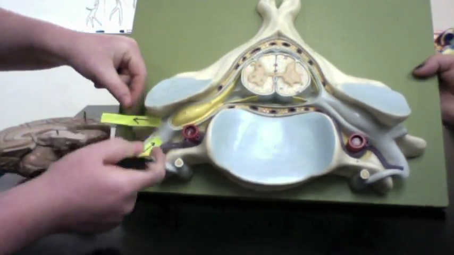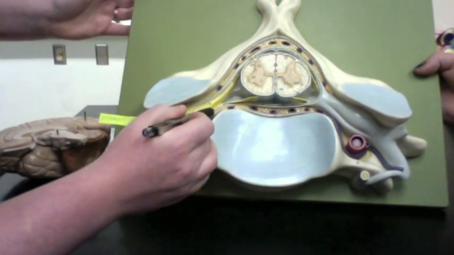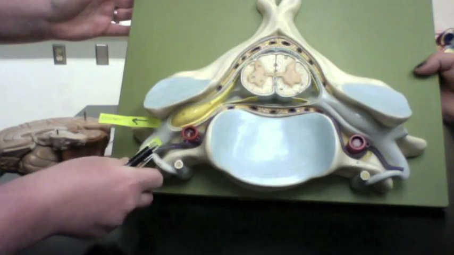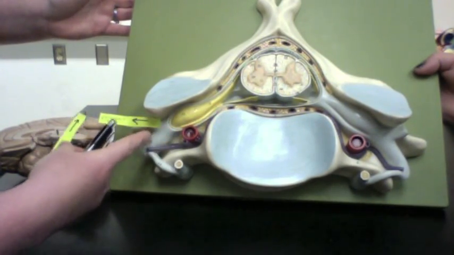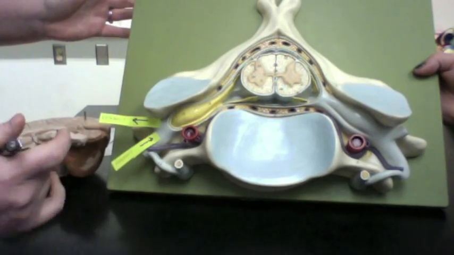Same here with the ventral. We have this nerve coming from the ventral side, and it's continuing here next to the ganglia. And it continues on its merry way this direction. So that's still part of the same system.